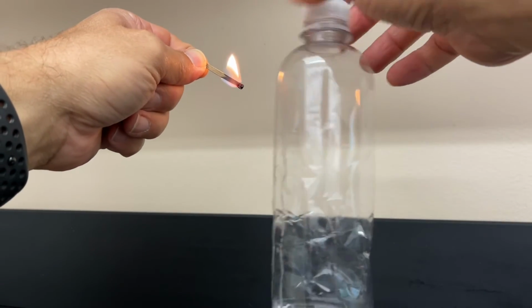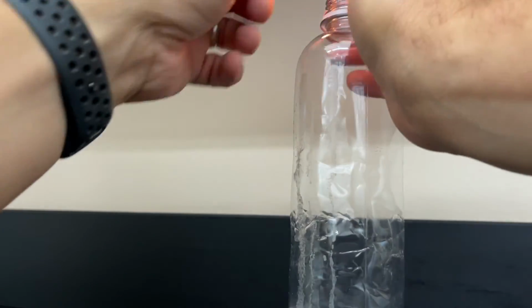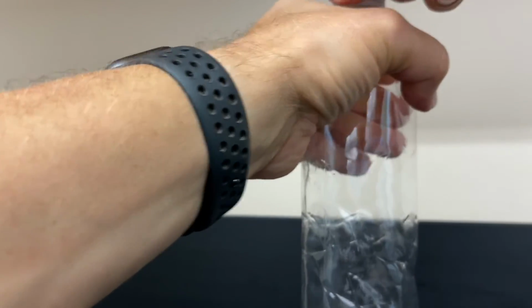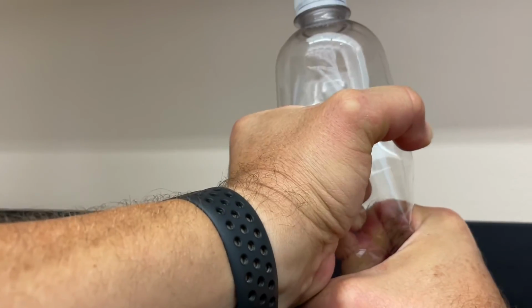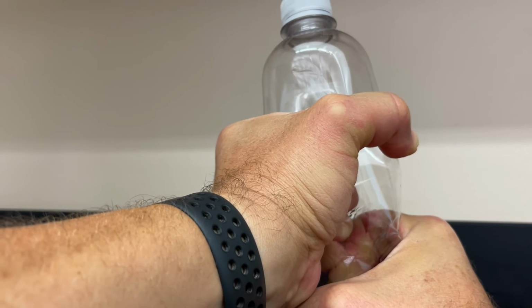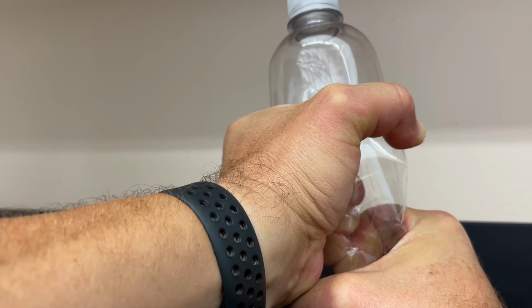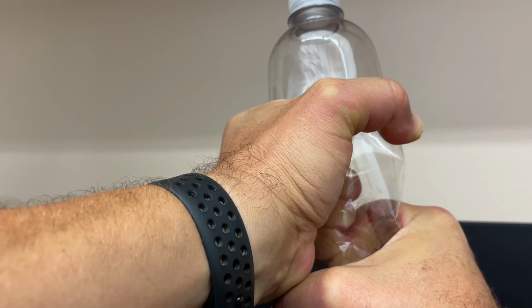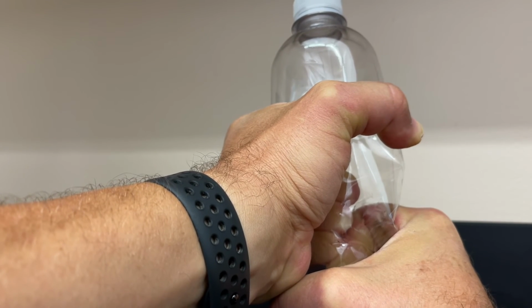And then the last thing I said that we needed for clouds to form was a mechanism of cooling. And so right now I don't have any ice or anything like that around here, so I'm going to squeeze this bottle. And as I squeeze it, this is representing high pressure. As air is sinking down in the atmosphere, it's getting compressed, it's warming up, and so you see nothing much is happening. Now when I release the bottle, that's going to represent low pressure.